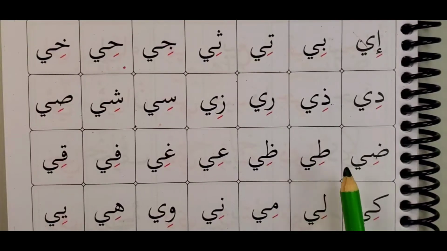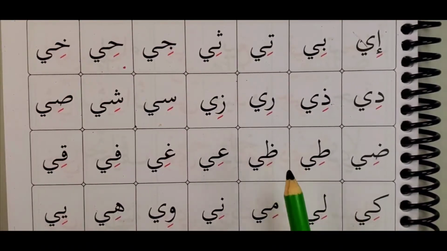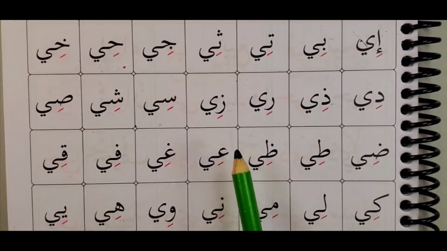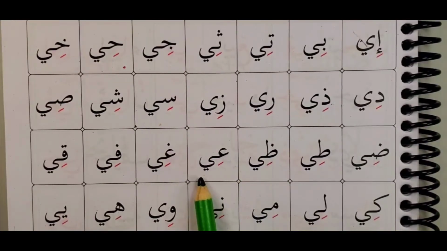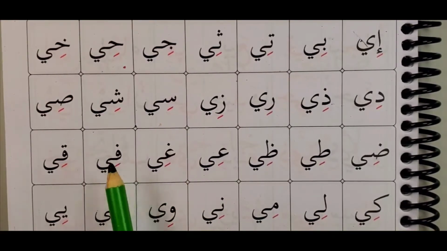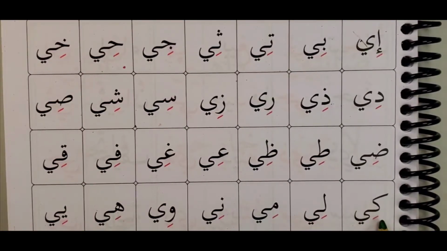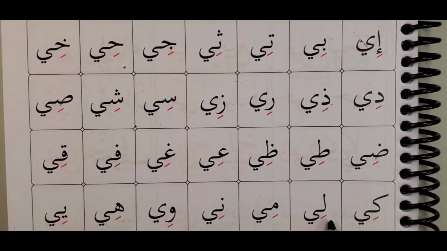Ta with a Kasra and the long vowel Ya, Ti. Dha with a Kasra and the long vowel Ya, Dhi. Ain with a Kasra and the long vowel Ya, I. Ghain with a Kasra and the long vowel Ya, Ghi. Fa with a Kasra and Ya, Fi. Qaf with a Kasra and Ya, Qi. Kaf with a Kasra and Ya, Ki. Lam, Kasra, Li, Ya sakinah, Li.